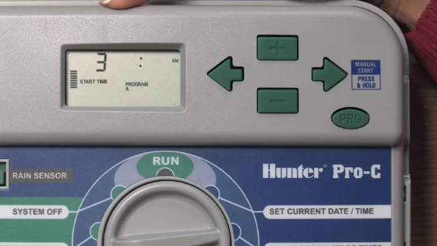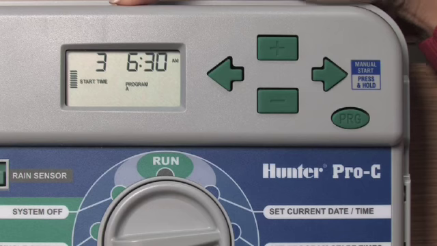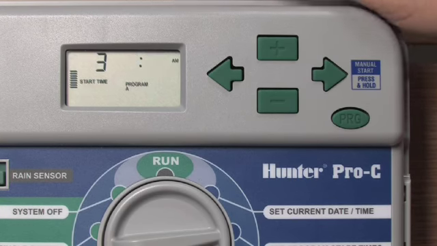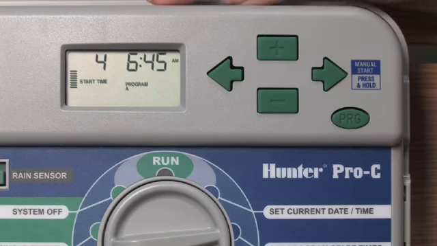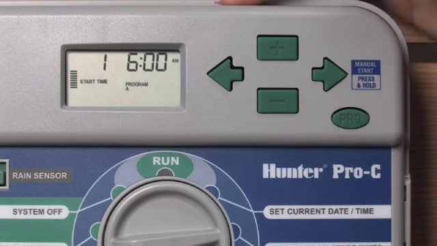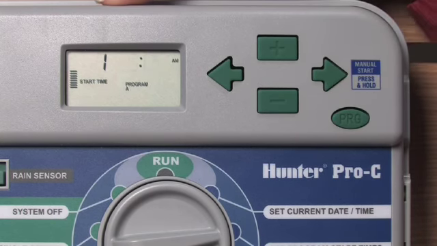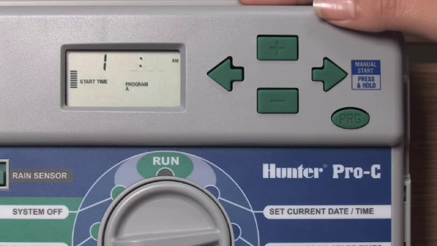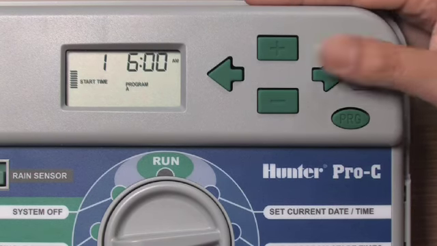By the way, these are not your stations, just in case you were thinking that these are your stations. They are not. They only represent the number of times that you can possibly water in a day. So here the person who programmed it was probably thinking that these were the station numbers, but they are not. We advance to the fourth starting time, and we notice that there is also a starting time programmed. The only one we need, like I said before, is the first one if we want to water once a day. Obviously, if we want to water multiple times a day, then yes, we're going to have to program multiple start times.